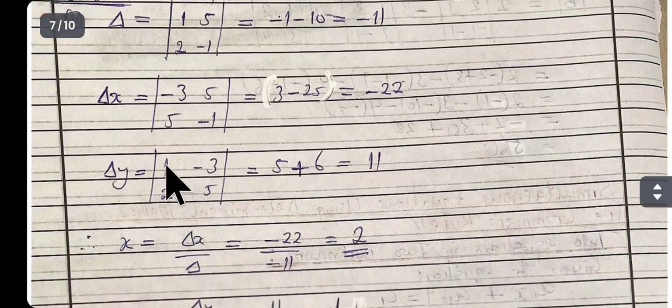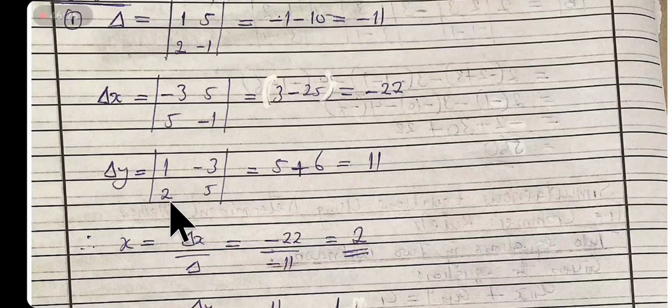So the determinant will be 1 times 5 is 5. Then minus 3 times 2 is minus 6. But the minus that belongs to the determinant will be here. So minus and minus of the 6 will be plus. So 5 plus 6 is 11.